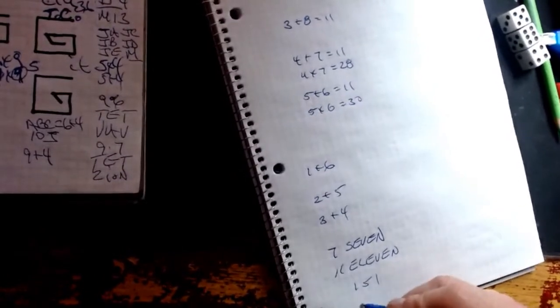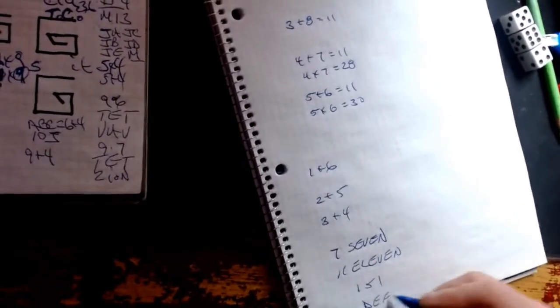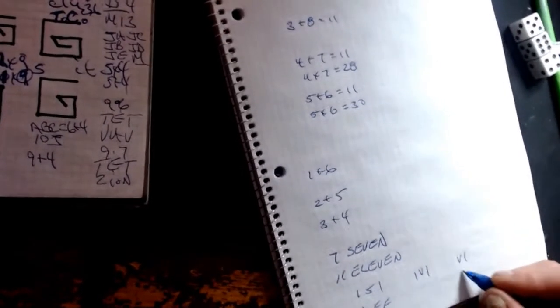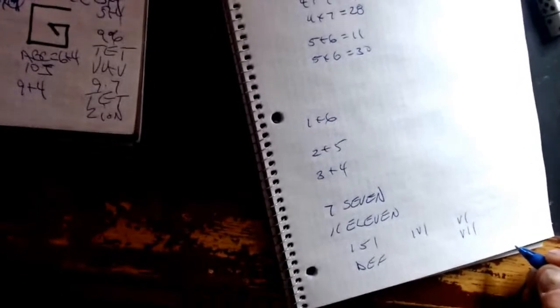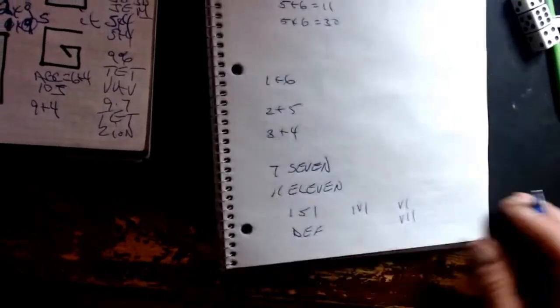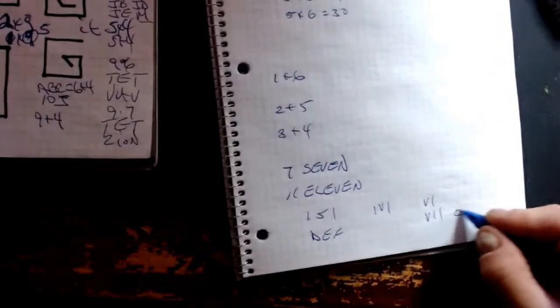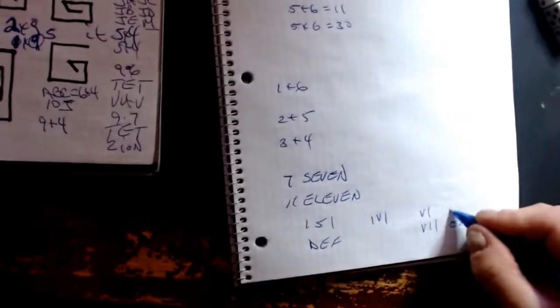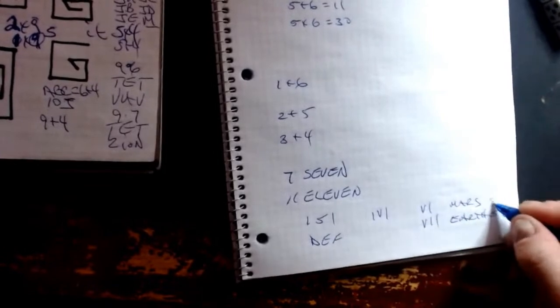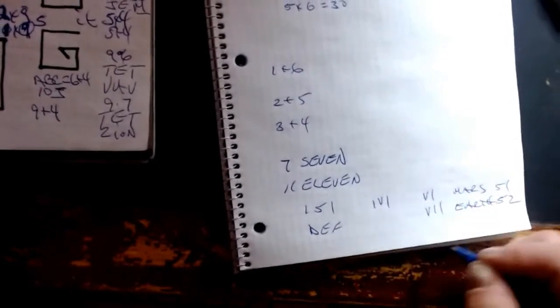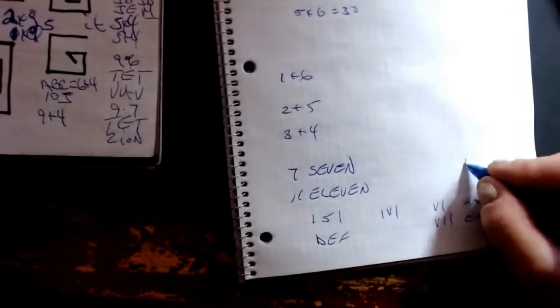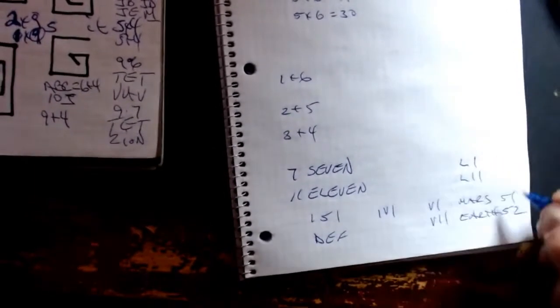right? Which could be looked at as this, or this, and this, which is going to refer to Earth and Mars. This one would be Earth, because Earth's numeric value is 5 and 2, and Mars' numeric value is 5 and 1. Although this is 6 in Roman numerals, I count it as a single digit, and I don't have to put L1 and L11.